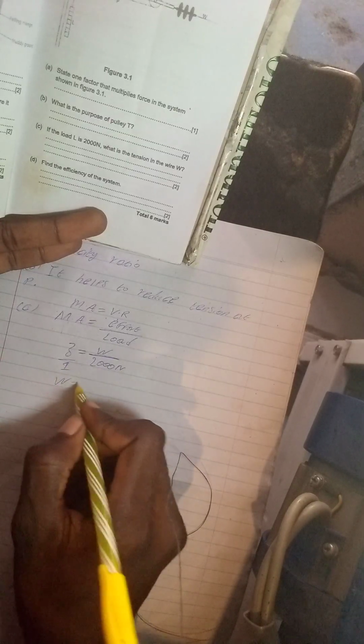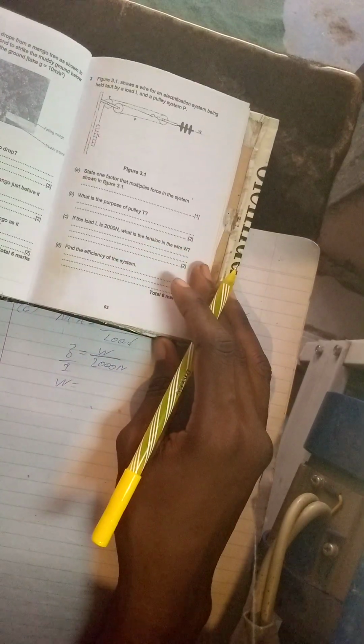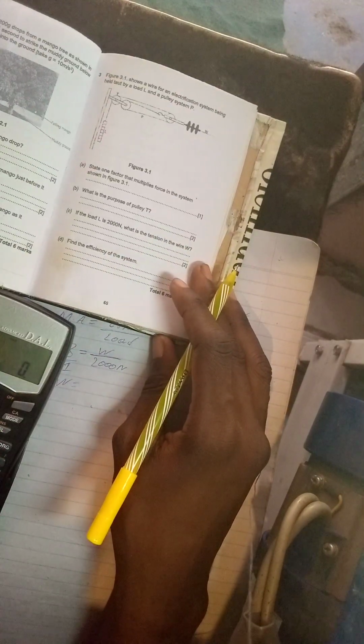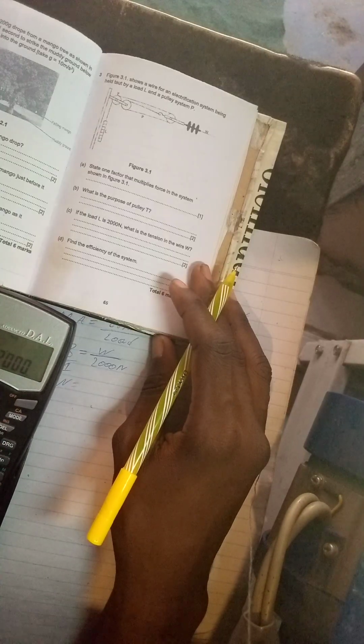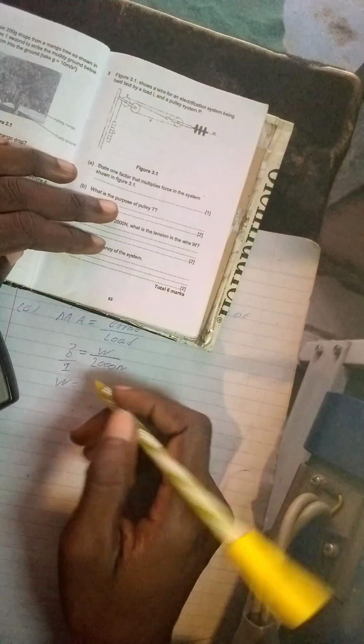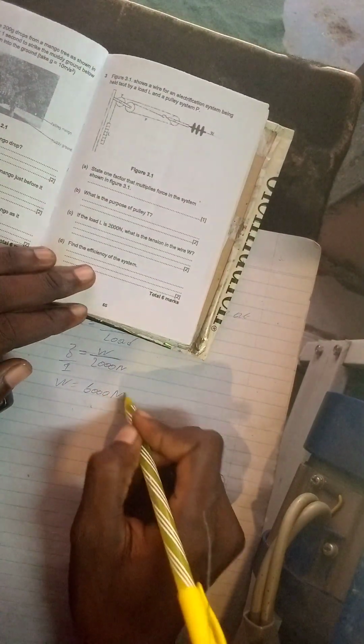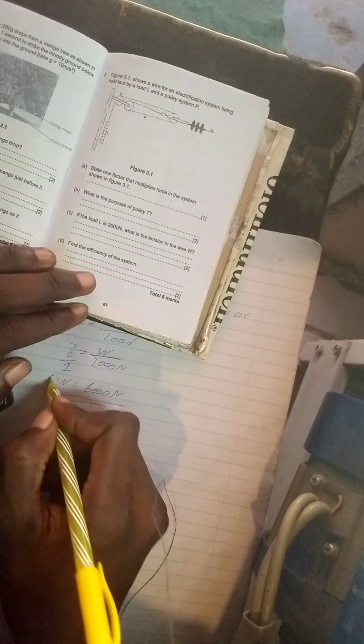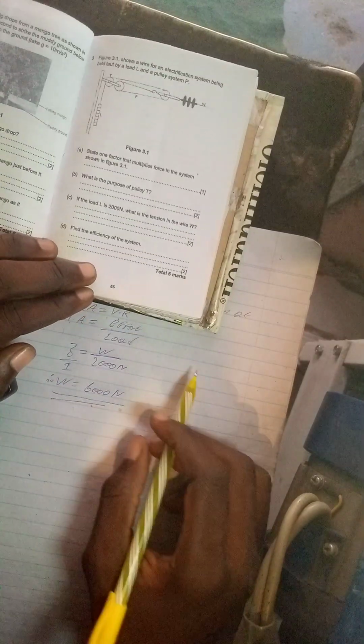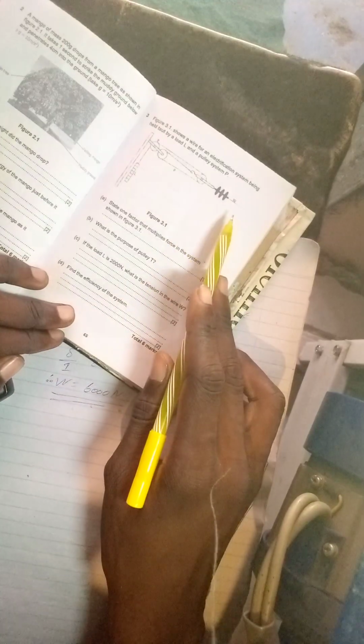So W will be equal to 3 by 2,000, to give us 6,000 Newton. And that is your tension pulling at W there.